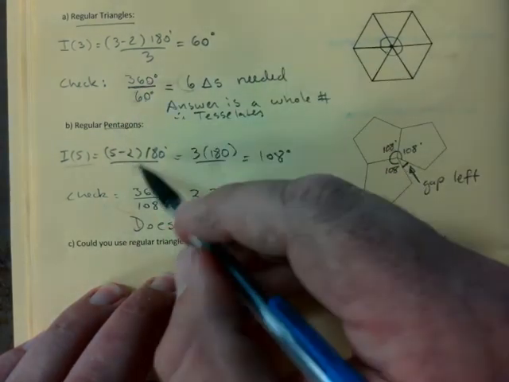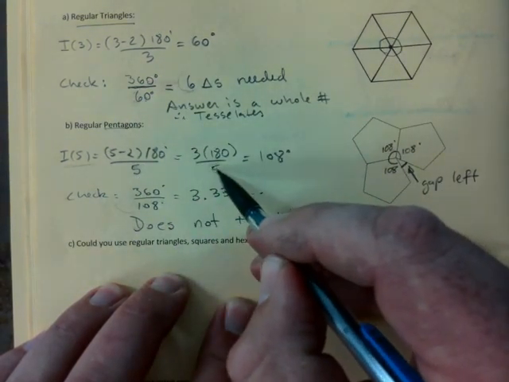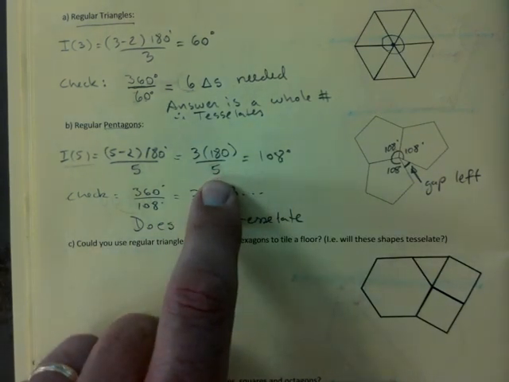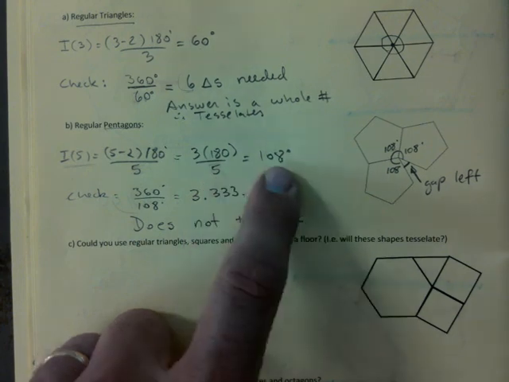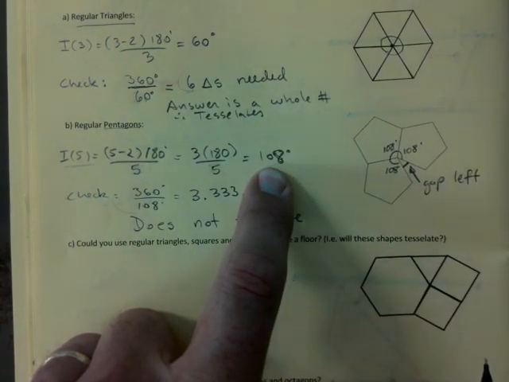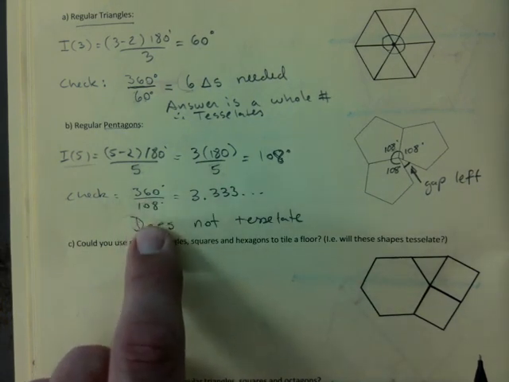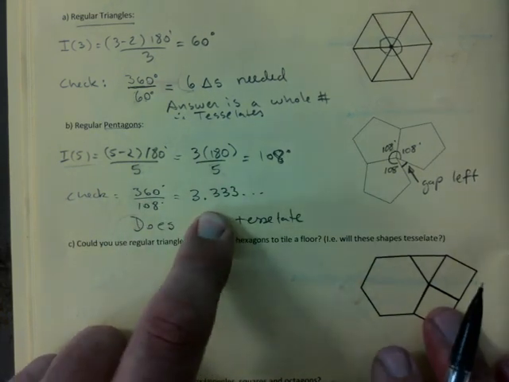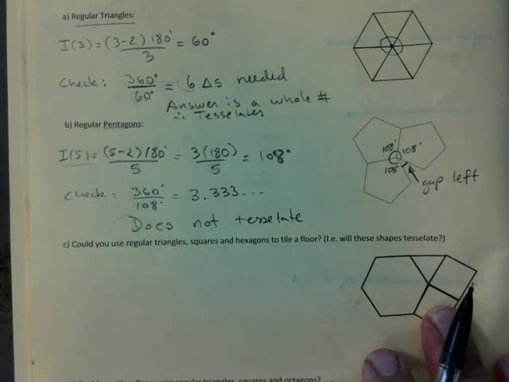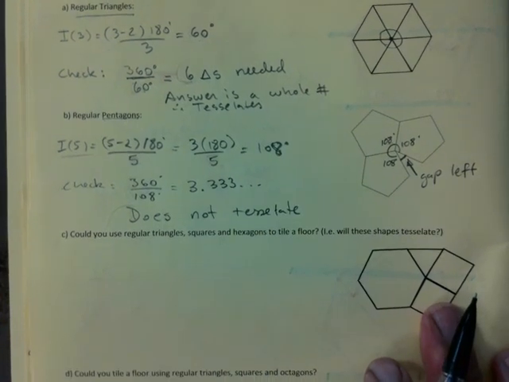Sorry, that is a mistake, my bad. It's still 108 though. So 360 divided by 108 is 3.33 repeated, does not tessellate. Anything that's a decimal, you conclude you cannot use it to tile the floor.